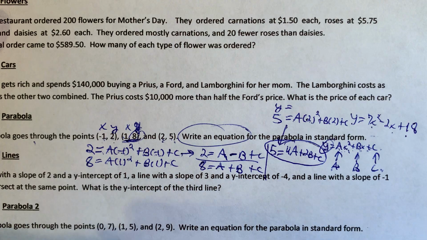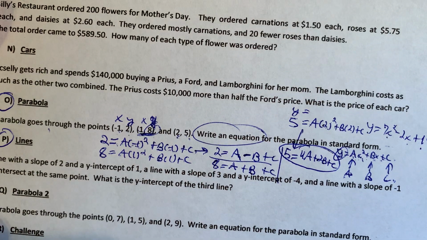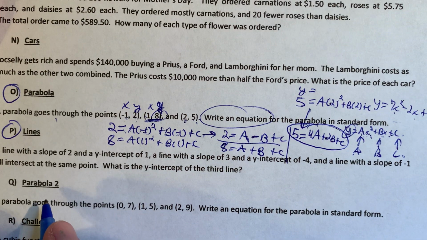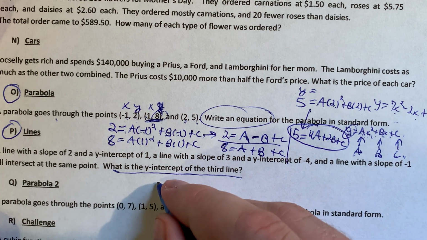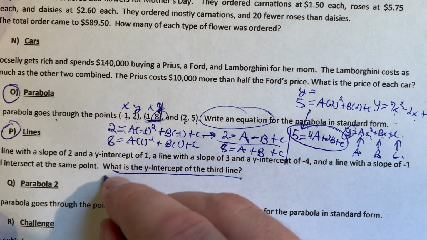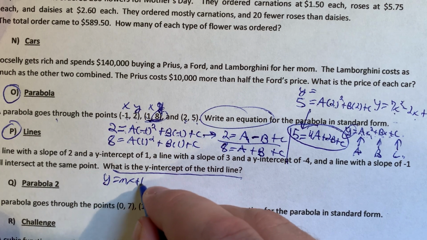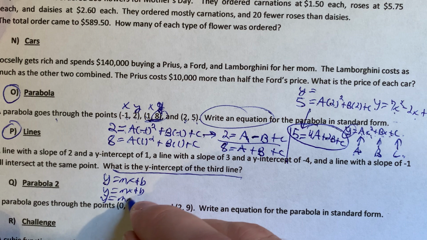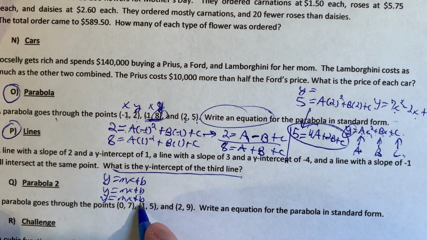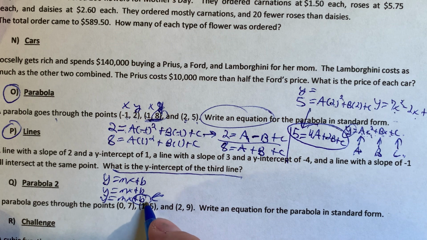I'll give you a hint on this last one, but we're about out of time here. It's asking for the y-intercept of the third line. So there's 3 lines, y equals mx plus b, y equals mx plus b, y equals mx plus b, but they're not all going to have the same variable. The b for this third line is what we're actually looking for. So that's one of the variables.